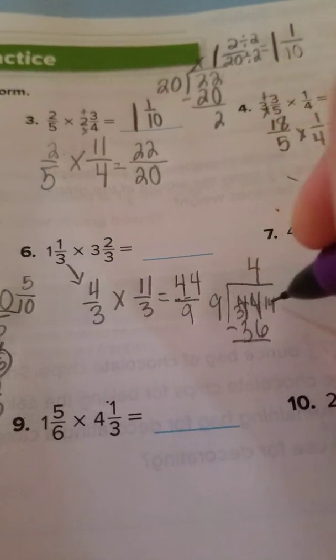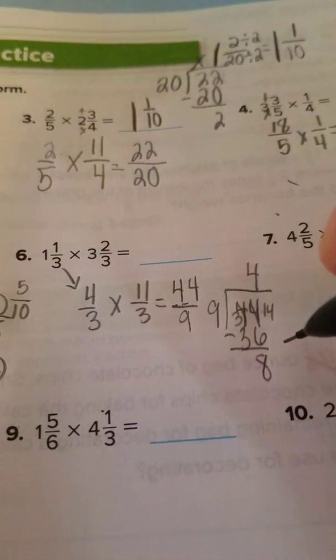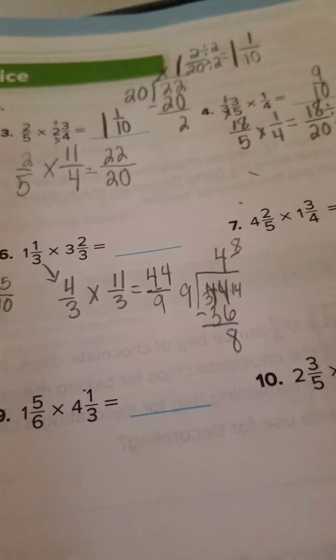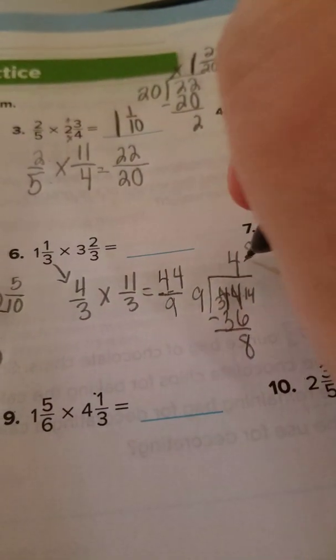Let's subtract. I'm going to do some regrouping here. I get 8 left over. The 8 goes on top, and the 9 goes on the bottom. So it's 4 8/9.